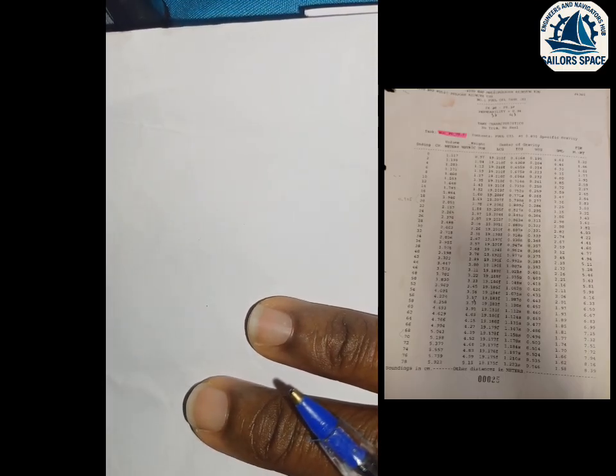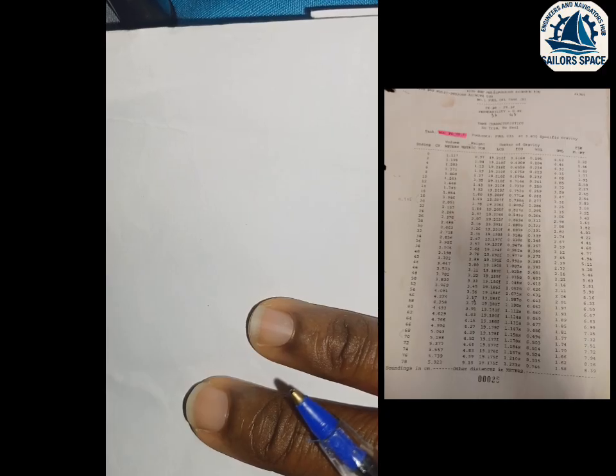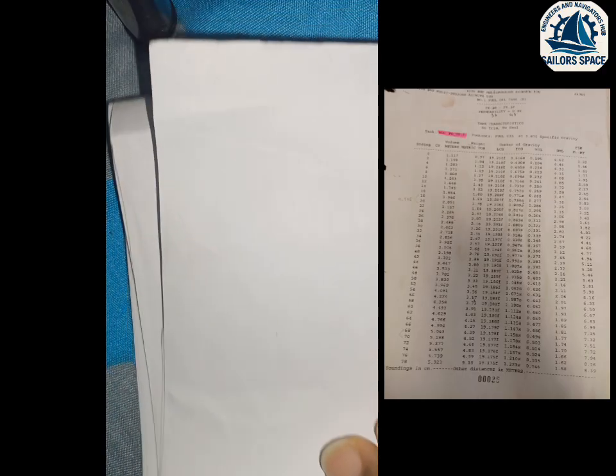Hello there. So let's do a quick tutorial on calculating sounding table values using basic interpolation. Today I'll be taking some values pre-written from the sounding table. I will share that much later. So I will just draw my interpolation table.